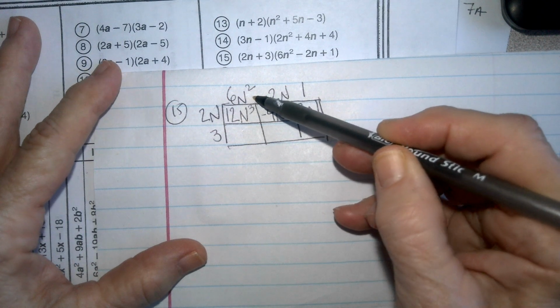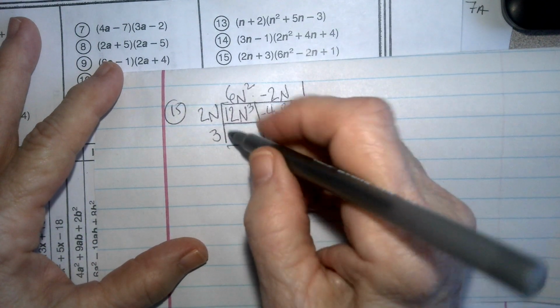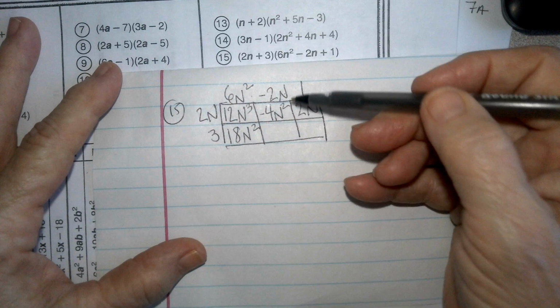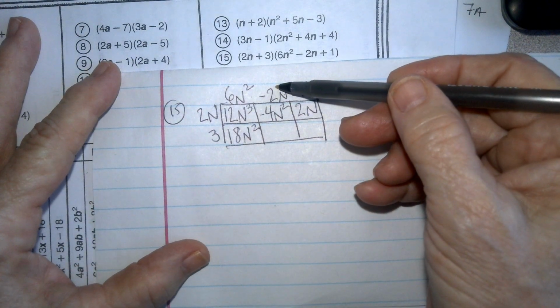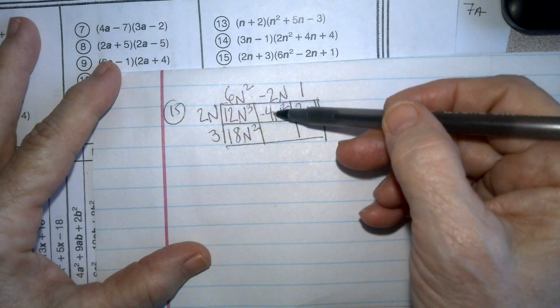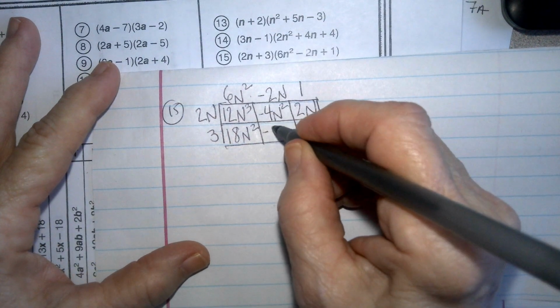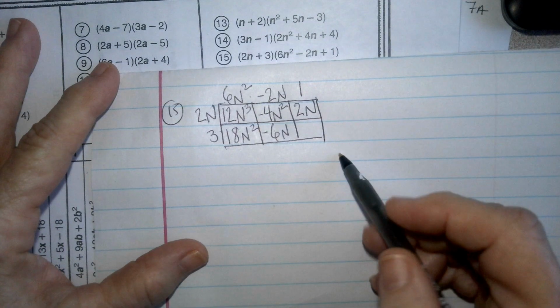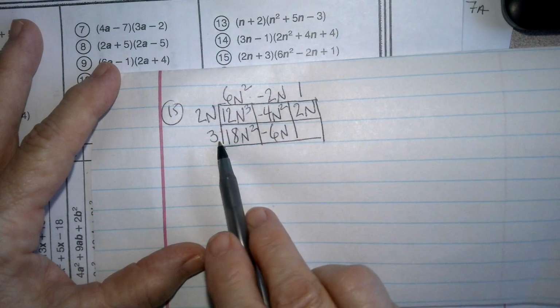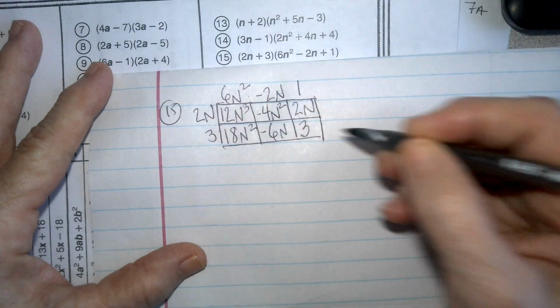Who knows what that's going to be? 18. Very good. 18n squared. The next one, negative 2n times 3 is what? Negative, very good, negative 6n. And then the last one, 3 times 1 is 3.